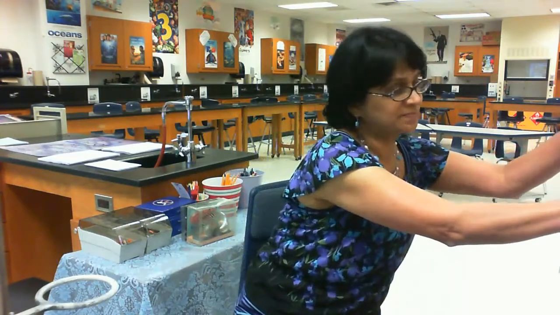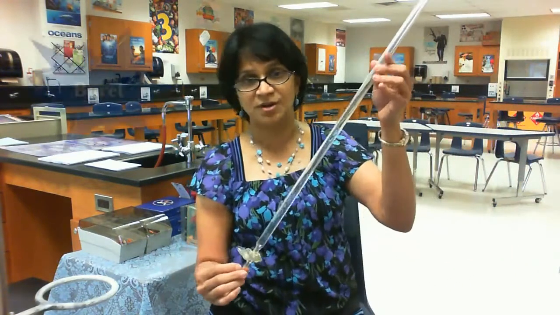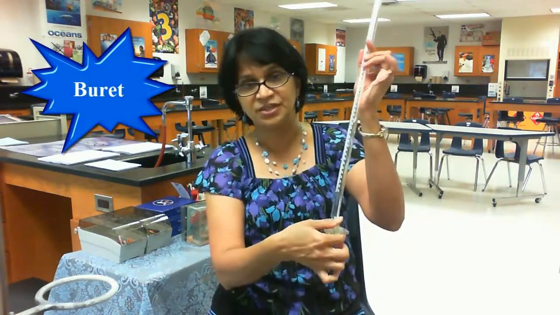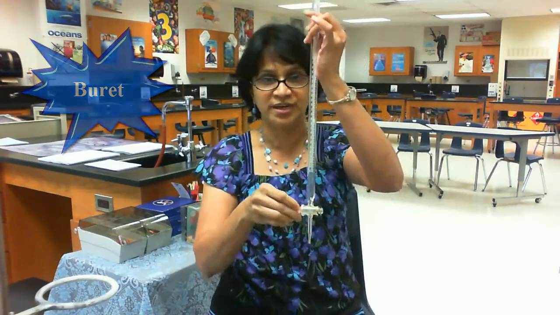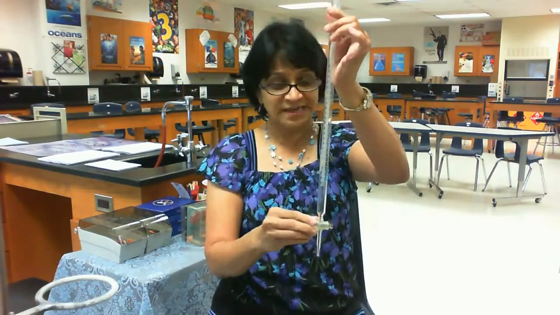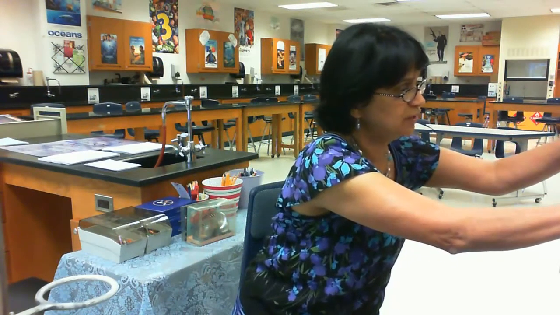Since we're talking about precision, here is one more equipment, and this is called a Buret. There are markings on the Buret, and a Buret is used for delivering liquid into a chemical reaction. These markings are fairly accurate, and we get precise measurements using a Buret.